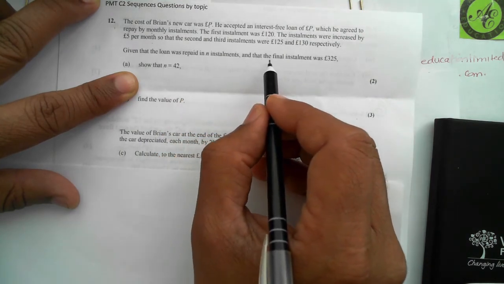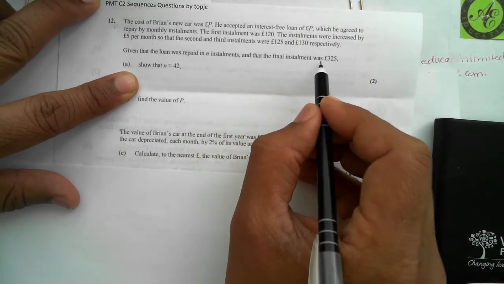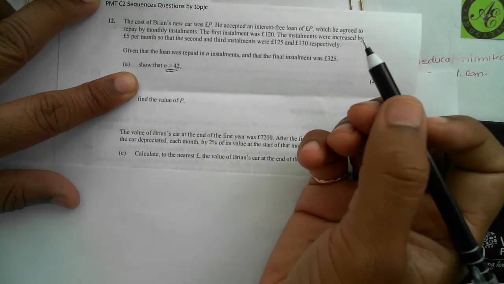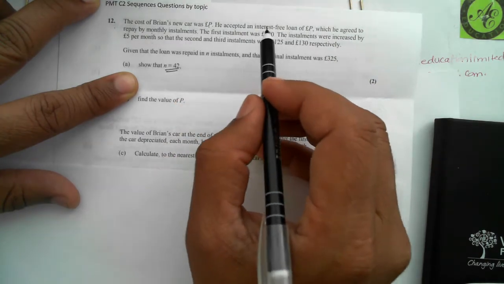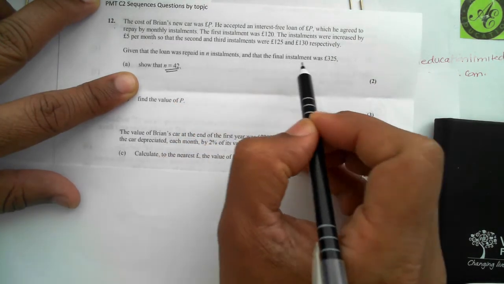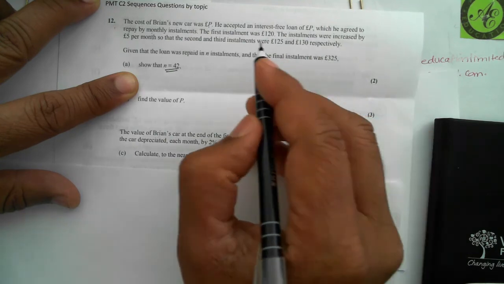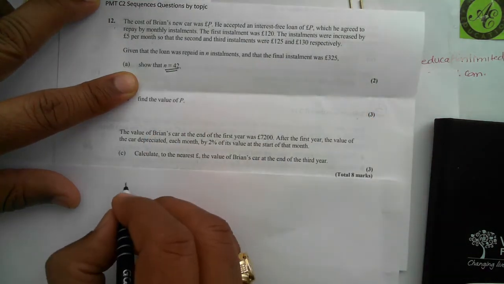Guys, many ways of working this question out. Okay, you know your A, you know your D, you know your final term. So Un would be equal to 325, and find n.